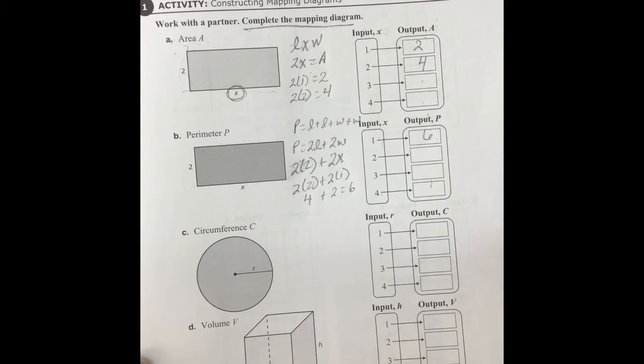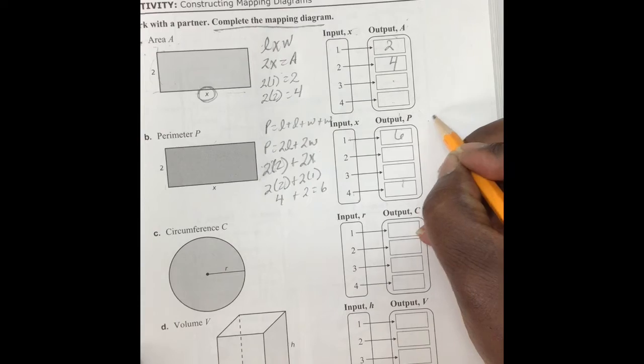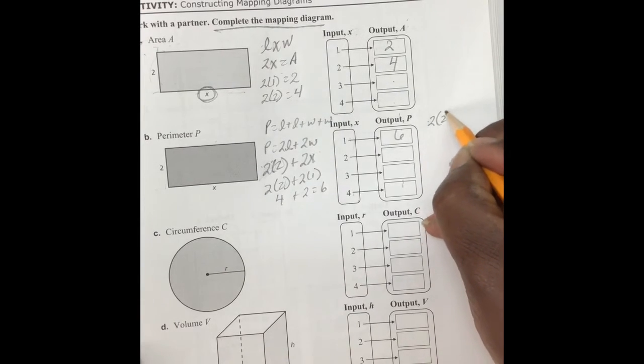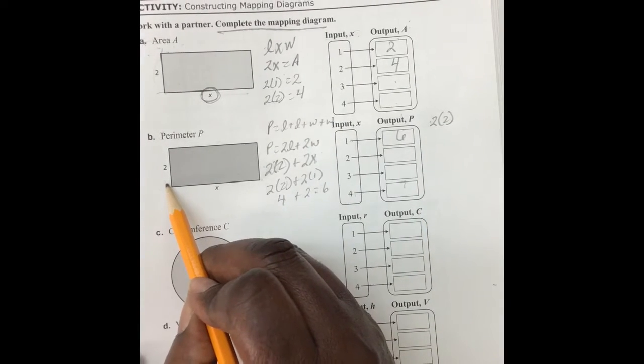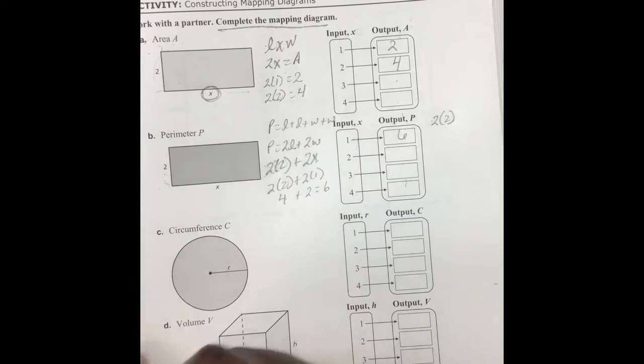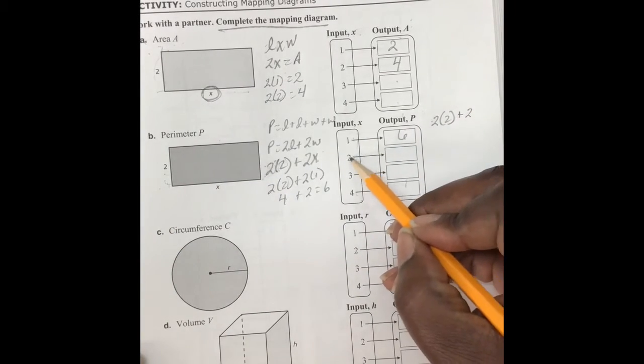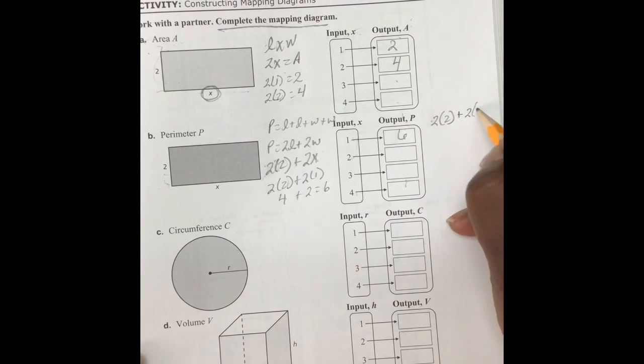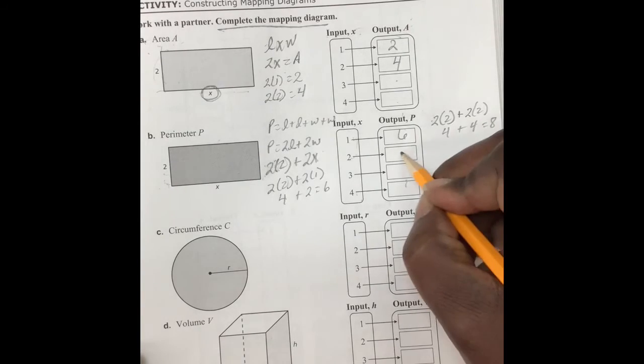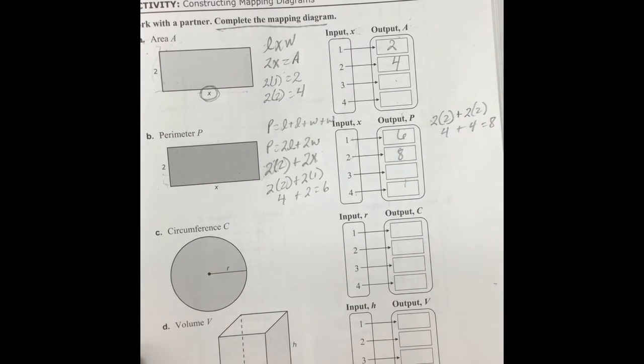Let's do that again. We'll do it over here. 2 times 2, which is our w, we need 2 of these, one over here, plus 2 times, if our length is 2, times 2, this is 4 plus 4, therefore our answer is 8. You finish the last two.